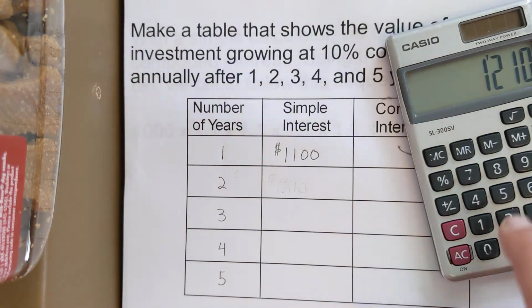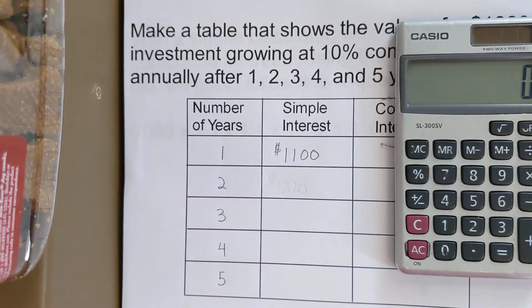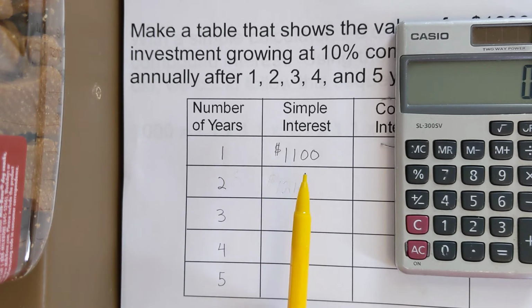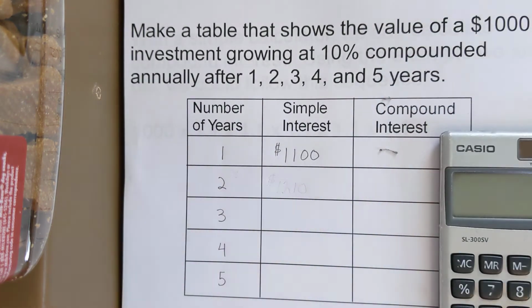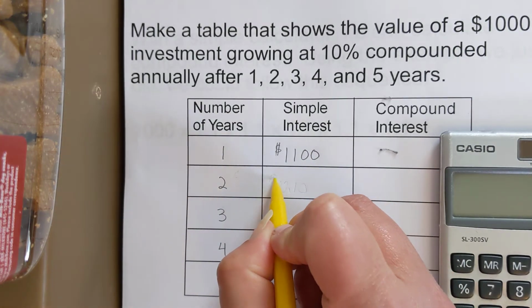Okay, scratch that. I made a mistake. Backspace delete. Okay, so on my simple interest, I was trying to do compound interest. On my simple interest, I found out I'm going to make $100 a year. That's what I found out when I took my $1,000 times 10%. So add $100 to that.